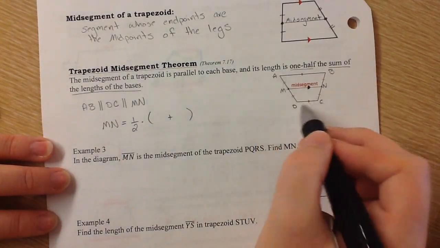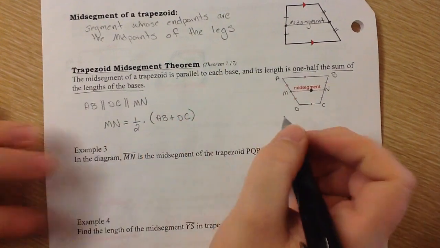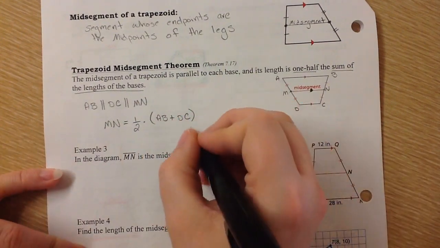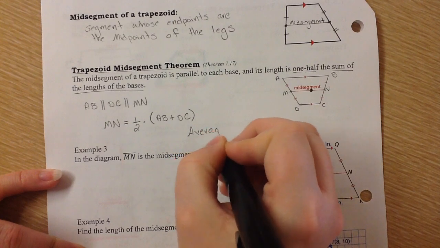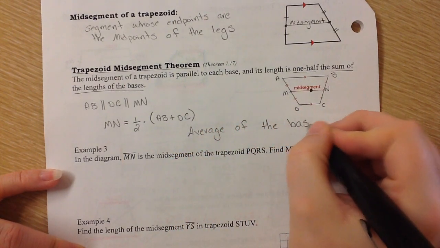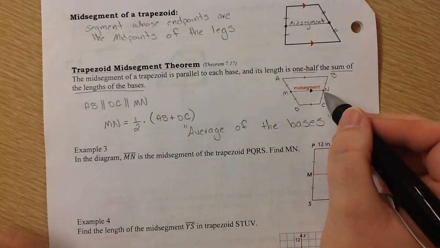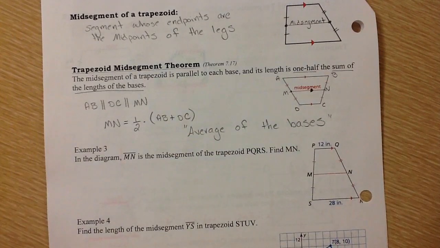So if I add the other 2 bases, so AB plus DC. Or I always like to think of it as it's equal to the average of the bases. Okay, I always say the mid-segment is the average of the 2 bases.